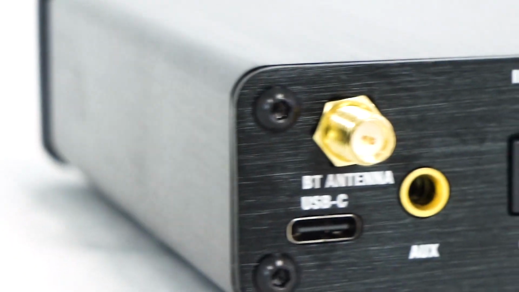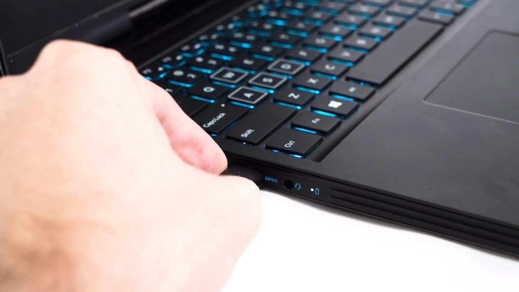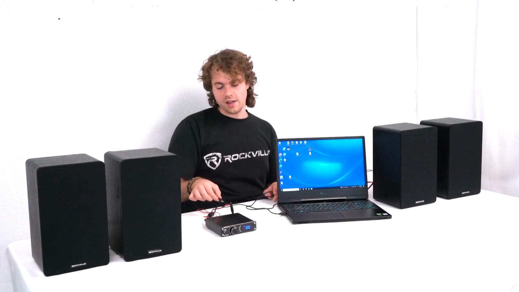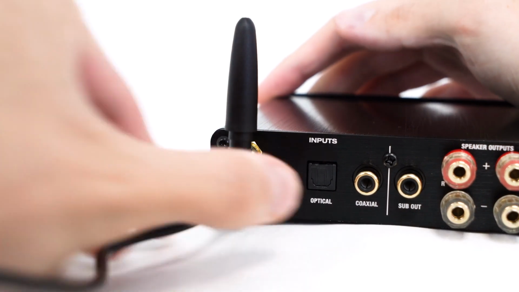So one of the inputs we can use on the BLUDAC2 is the USB input to connect devices like my laptop right here or a computer. So to connect my laptop to the receiver, I'm going to take the included USB-C to USB-A cable, plug the USB-A end into my laptop, then plug the other end into the USB-C port on the back of my receiver.